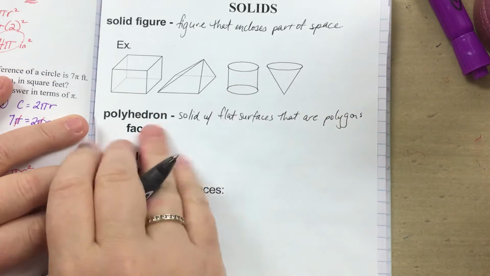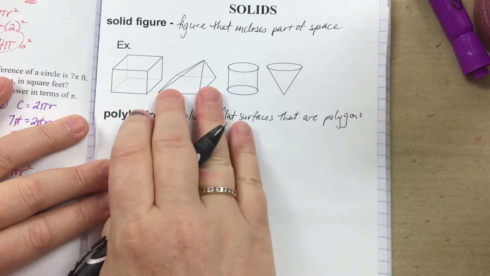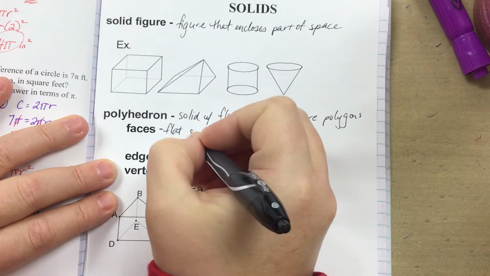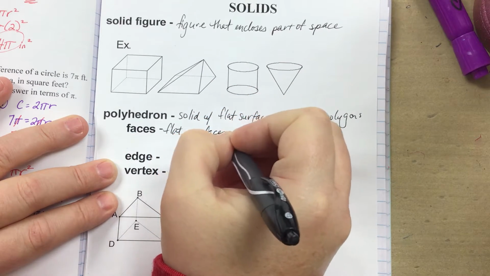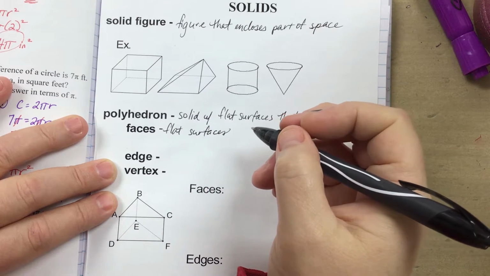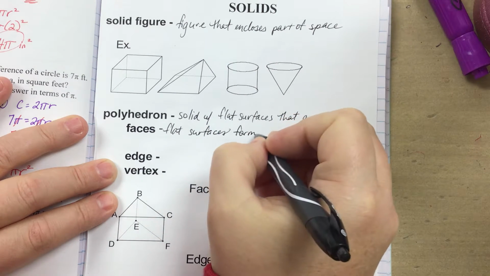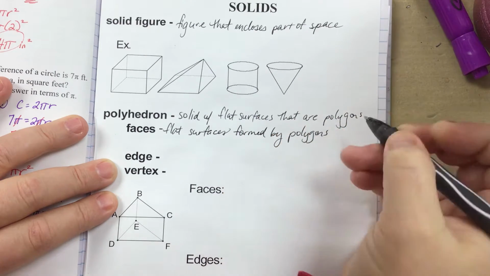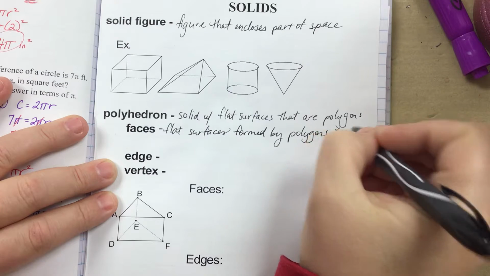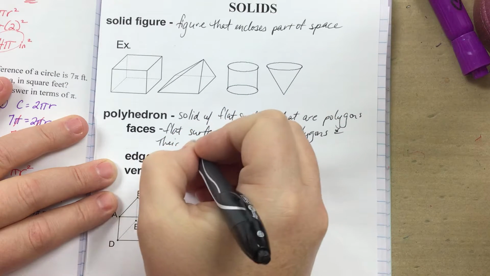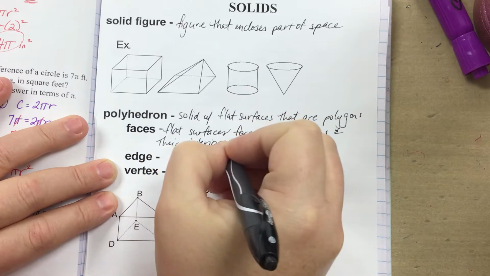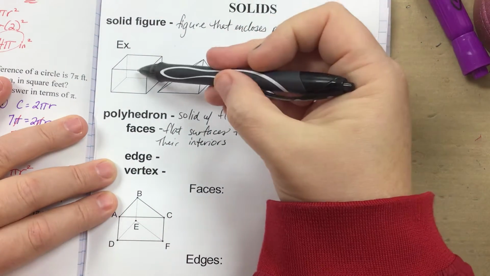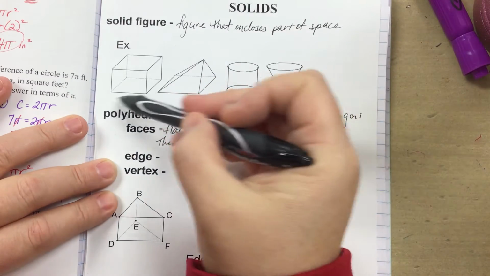Okay, now going back to the fact of a polyhedron, again, talking about my prism or my pyramid, the faces are your flat surfaces formed by polygons in their interiors. Okay, an edge is what you think of like as this one here or this one here.